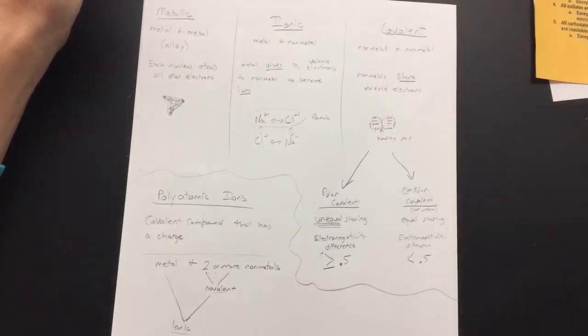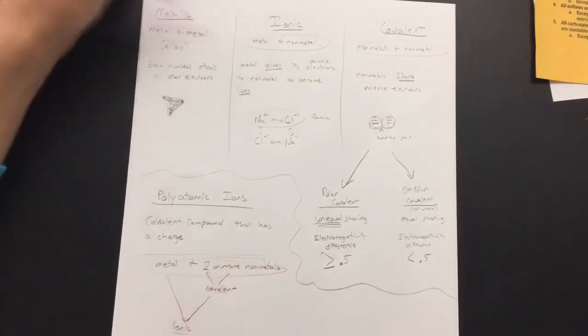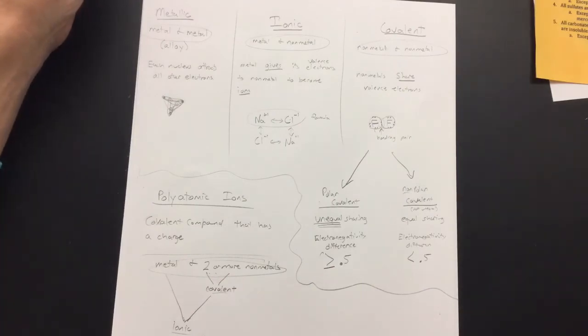So that's pretty much it there. Those are our different types of bonds. Again, recognizing them based on what's in them is the easiest way to go at this point in time, and at some point you'll also look at the properties of them.